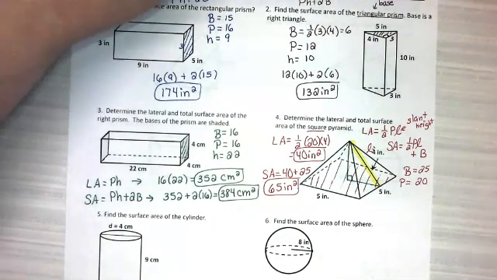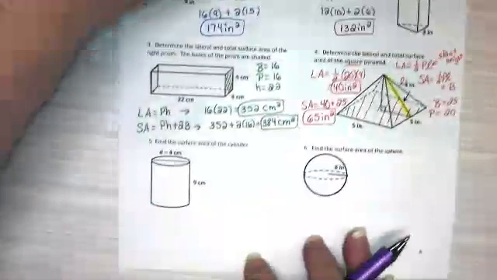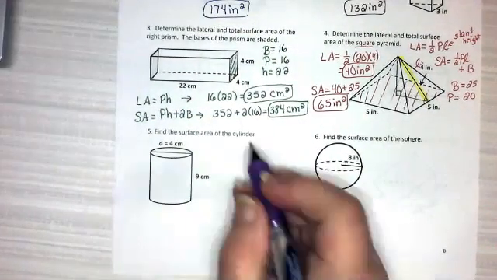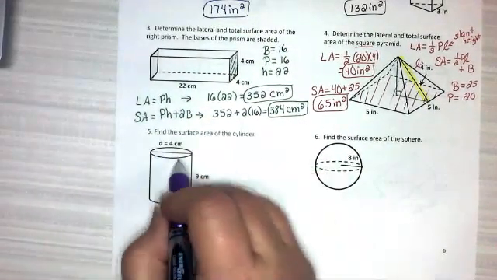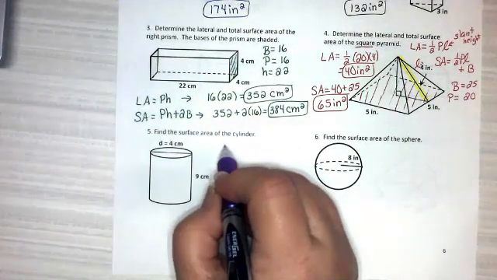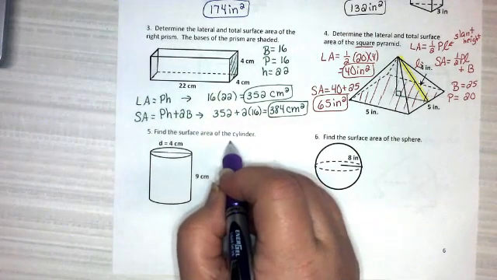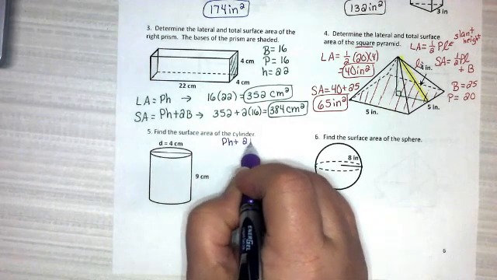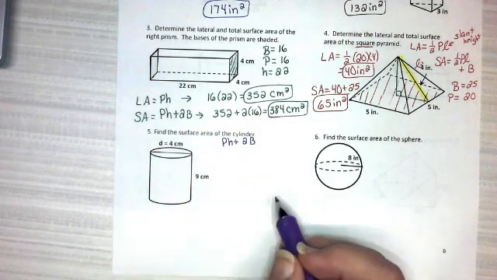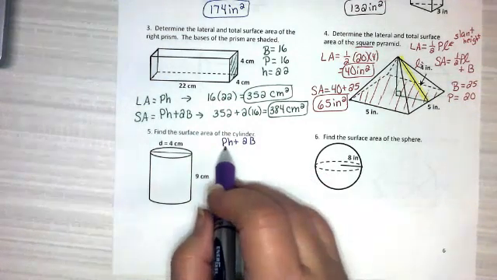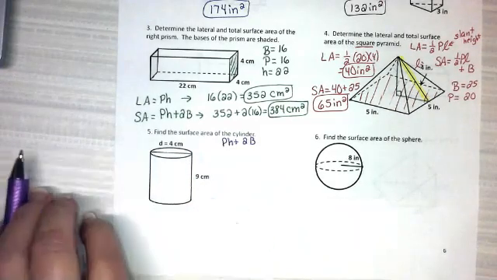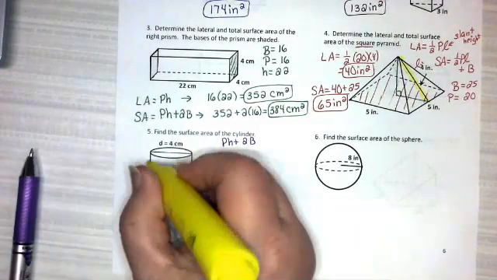All right, next up we have a cylinder. Cylinder, the formula is kind of the same as a prism, except the base is a circle. So for surface area of the cylinder, think about your formula for the prism, PH plus 2B. Well, what's the perimeter of the base of my shape? Well, my base is a circle.